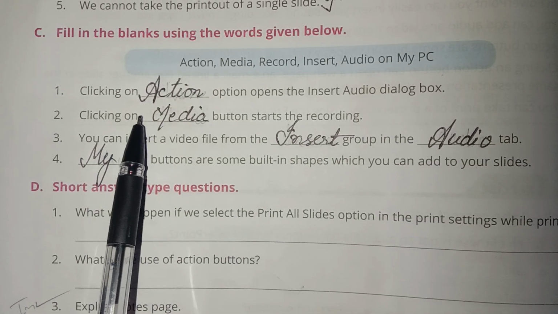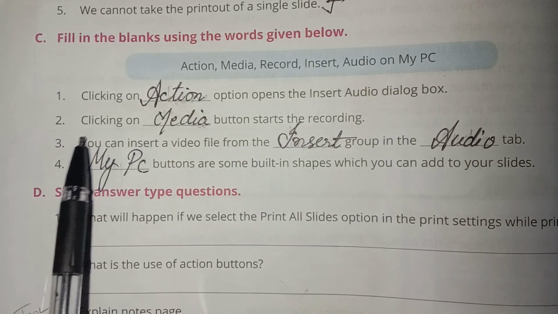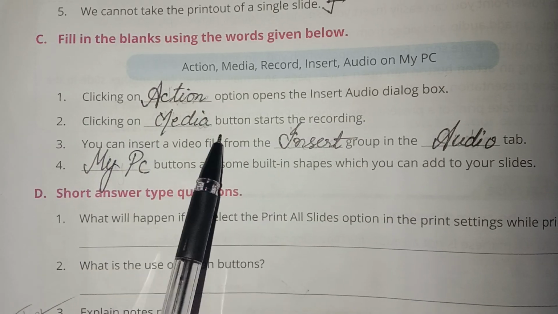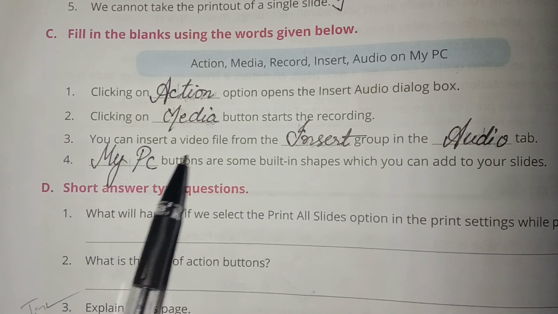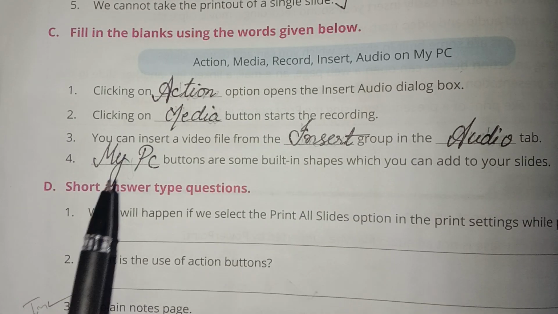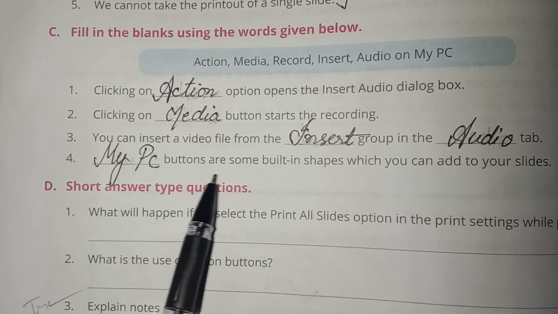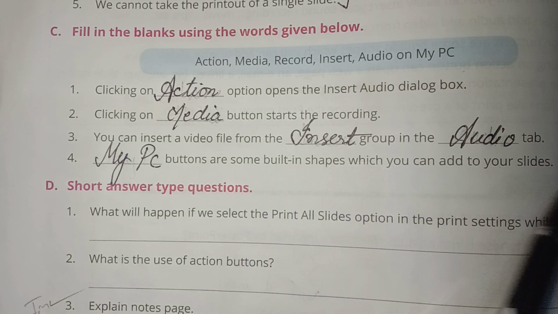C. Fill in the blanks. First, clicking on action options opens the insert audio dialog box. Second, clicking on the media button starts the recording. Third, you can insert a video file from the insert group in the audio tab. Fourth, my PC button are some built-in shapes which you can add to your slide.